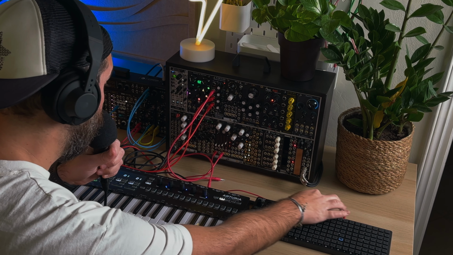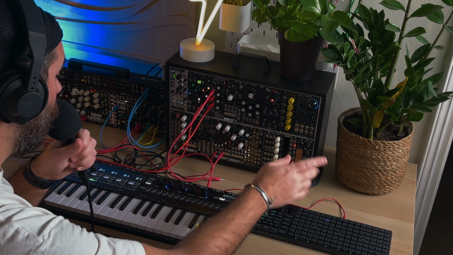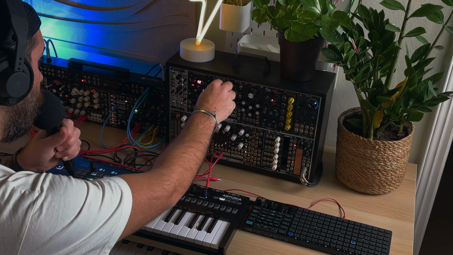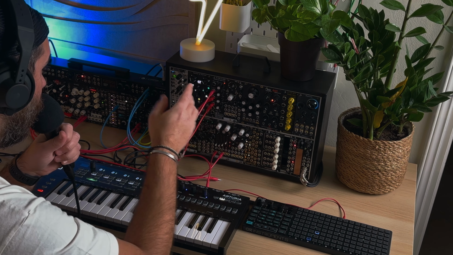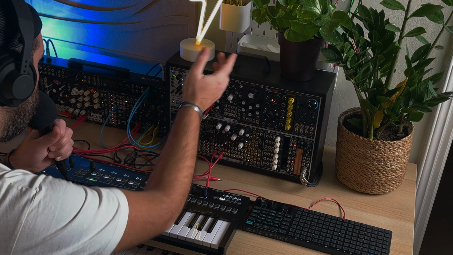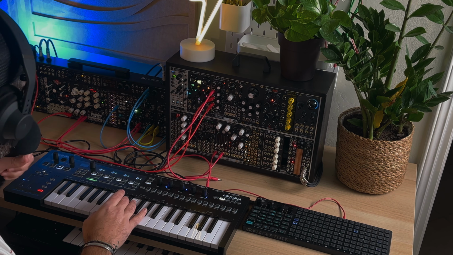I just have a gate here patched, and I'm using that to trigger an envelope that is triggering the low pass gate. So if I play without the gate sequence and I have the filter open, I can listen to what I'm playing.